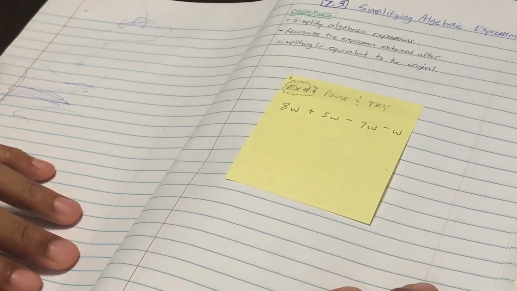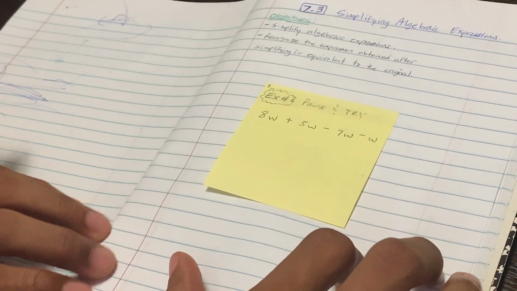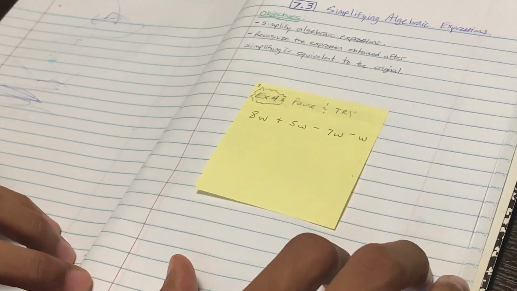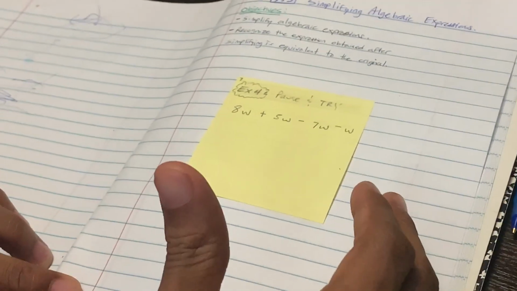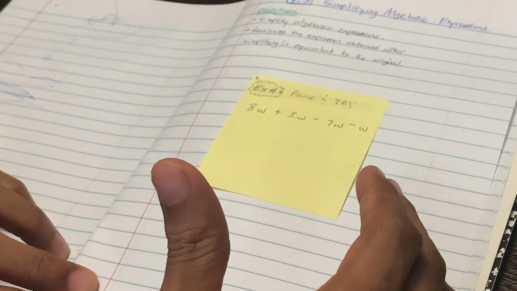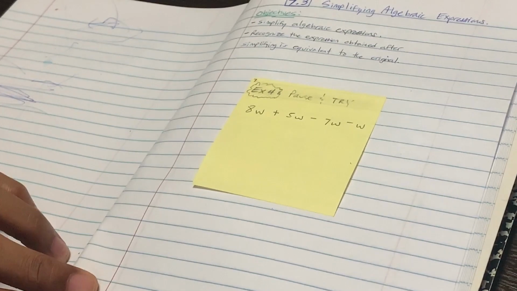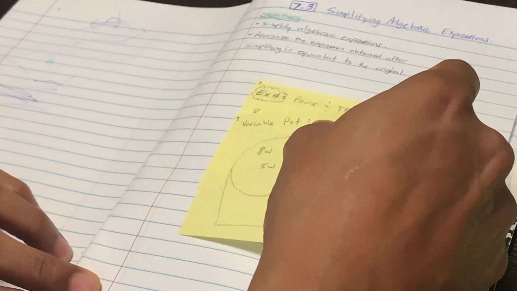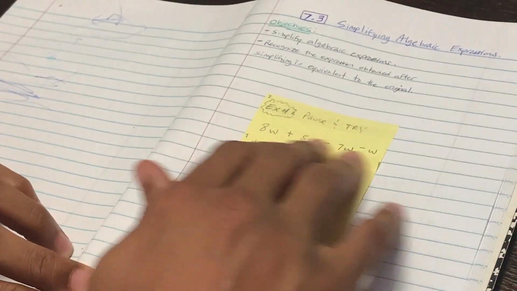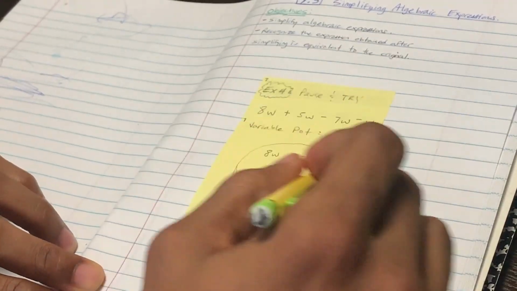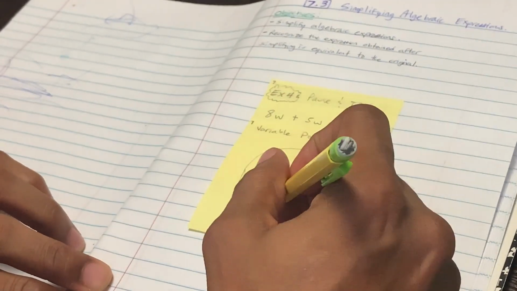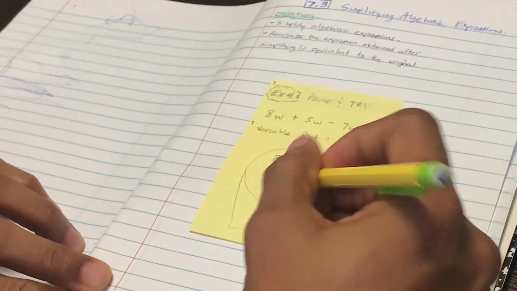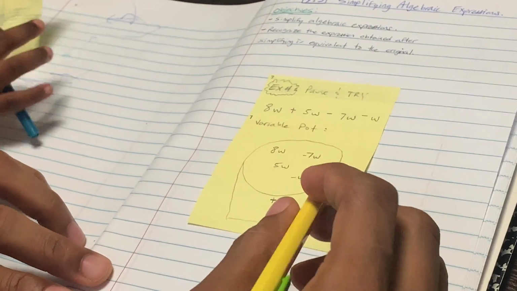All right, so right now we have 8w plus 5w minus 7w minus w. They're all the same, so they're all alike. Now we're going to figure out how we're going to put these together. Here's option 1, and this is my variable pot. We're putting all of our like terms into one pot. The pot just so happens to run off of addition, and we're going to just add these together.